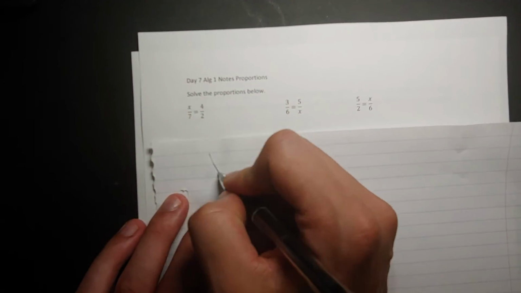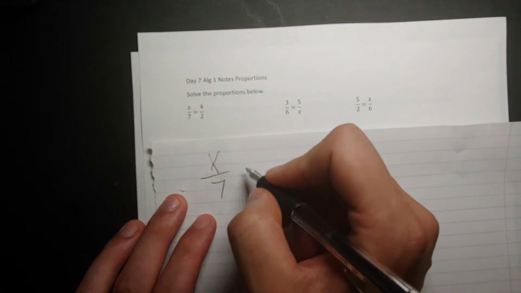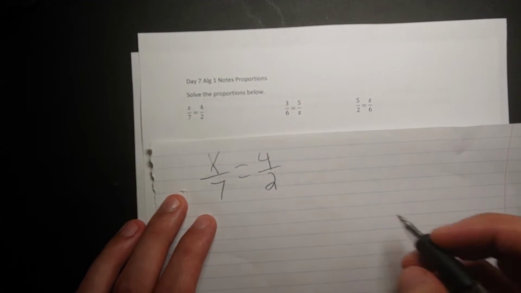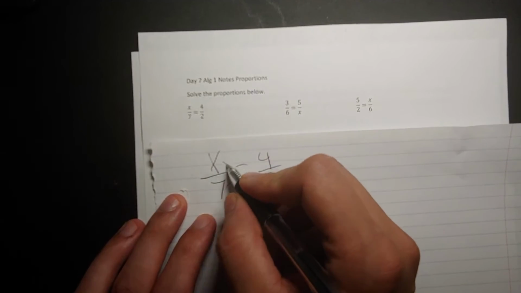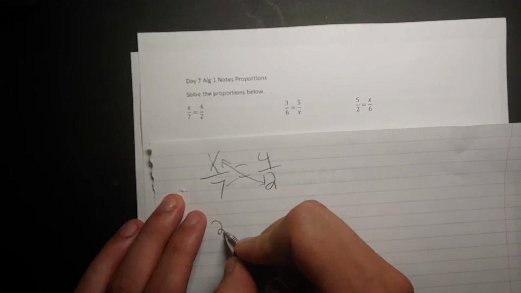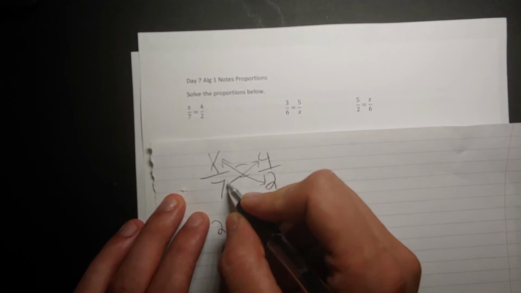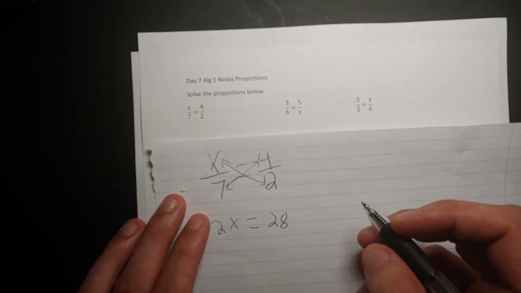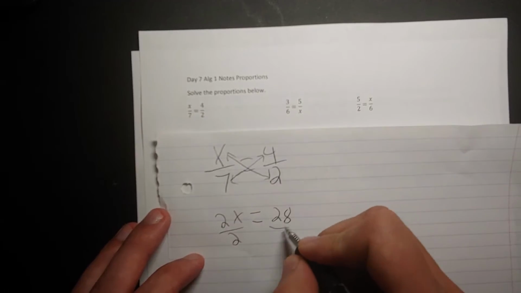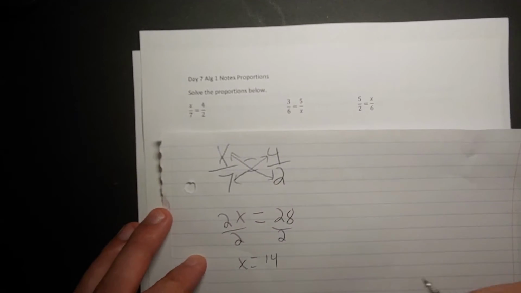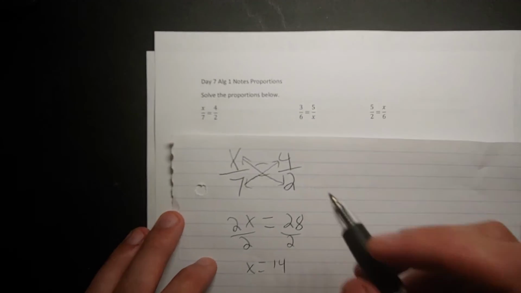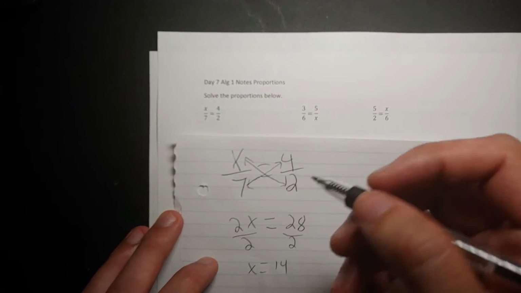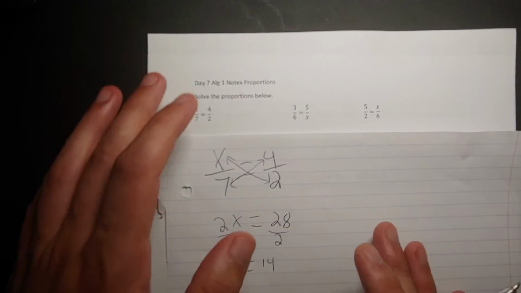Our first one, we have x over 7 is equal to 4 over 2. Again, to cross multiply, we multiply x times 2 to get 2x, and 7 times 4 to get 28. And that equal sign just drops down. Now, just like yesterday, it's solving our one-step equation. We're going to have to divide, and x equals 14. I know these numbers are kind of small, and you might be able to just see it, but I want you to practice this because when the numbers get bigger, it's not as easy to see.